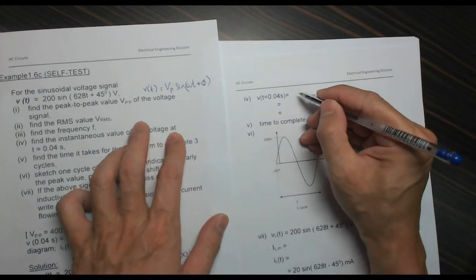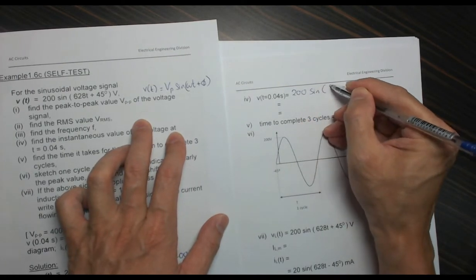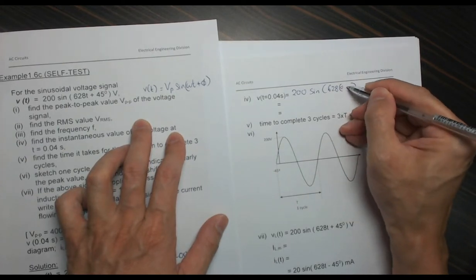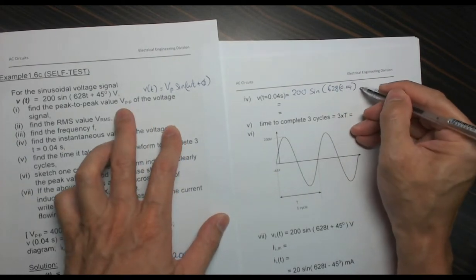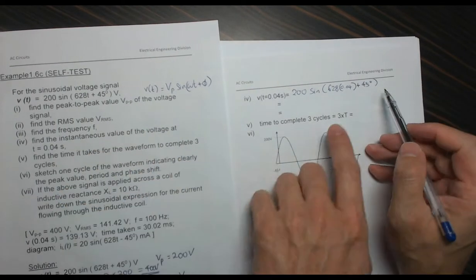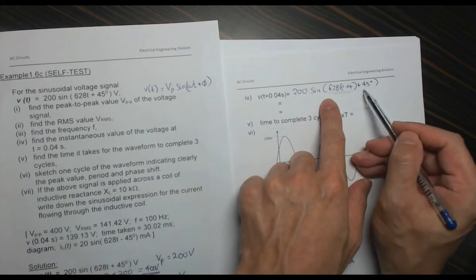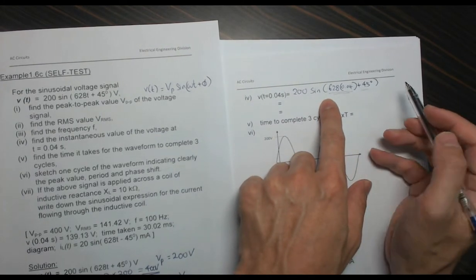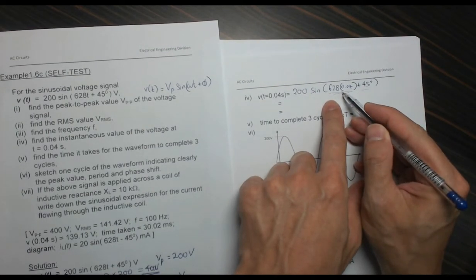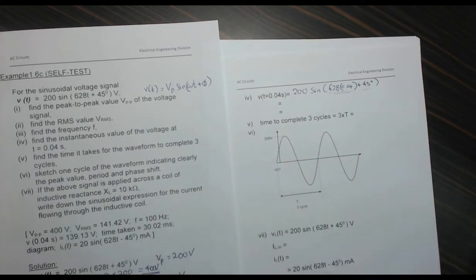So what I can do is just write down the expression 200 sine 628, but this time for t, I substitute the 0.04 second in there, plus 45 degrees. Now remember something here. This expression is in radian. This expression is in degree. So we need to be mindful to convert the radian equivalent to degree.